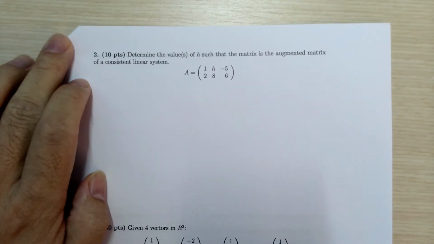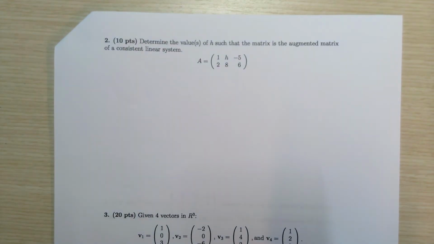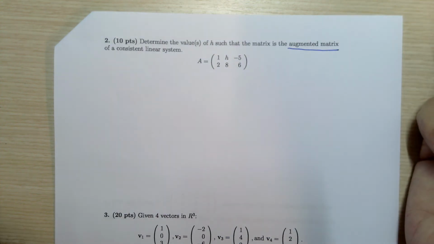Cool. Problem 2: determine the values of h such that this matrix, which is an augmented matrix, is a consistent linear system. Okay.